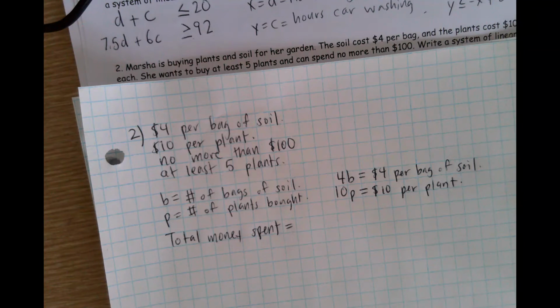So you want to think about, what is she spending her money on here? What is she purchasing here? What is she buying? She's buying plants and she's buying bags of soil. So what is she spending her money on? Bags of soil and plants.